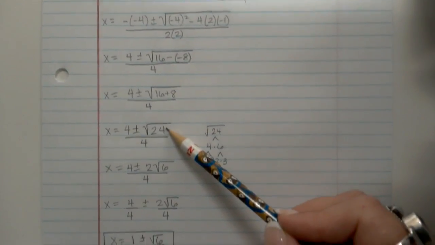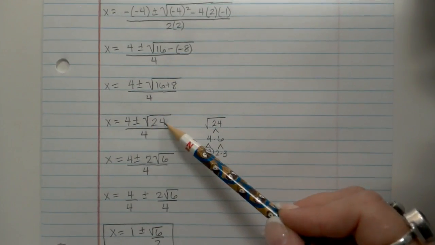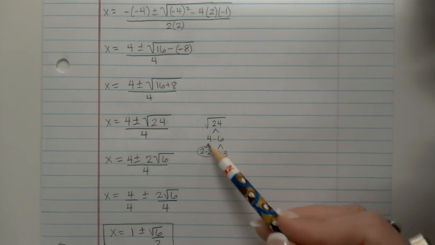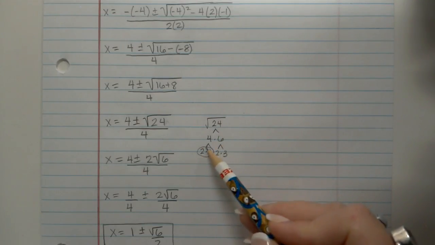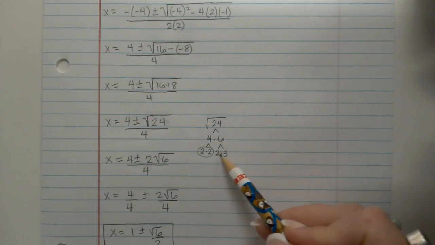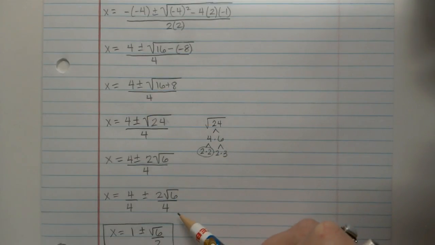All right, now I get down to here. 24 is not a perfect square, so I'm going to have to factor it out and try to find sets of 2. So I found a set of 2. I can pull that 2 out, and I'm left with the 6 underneath it.